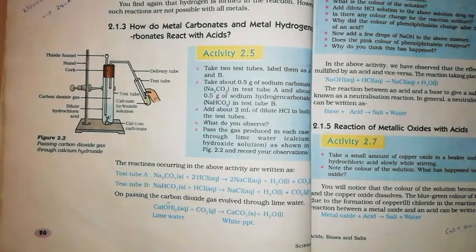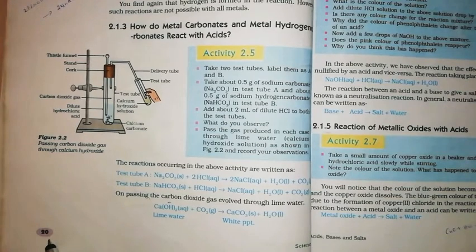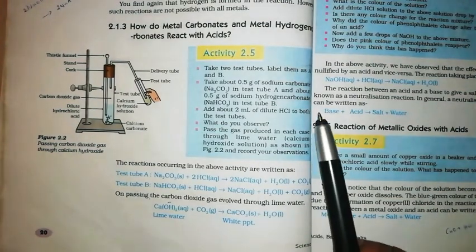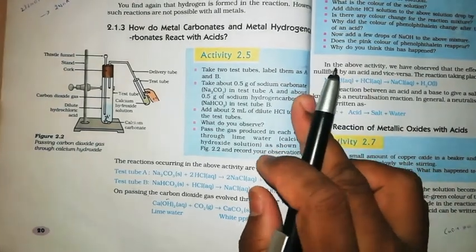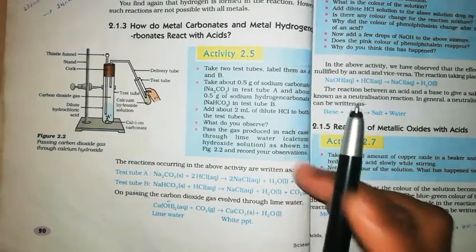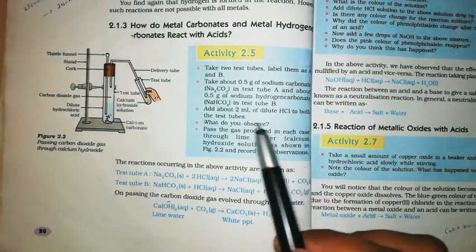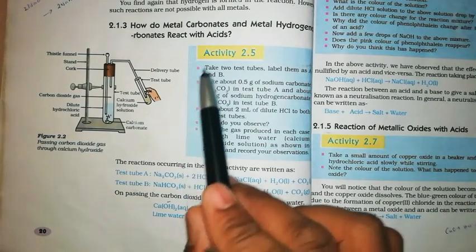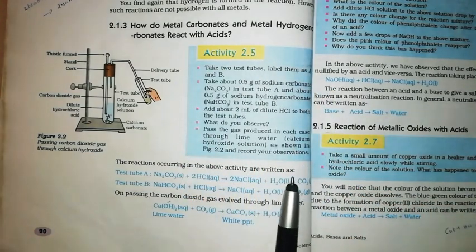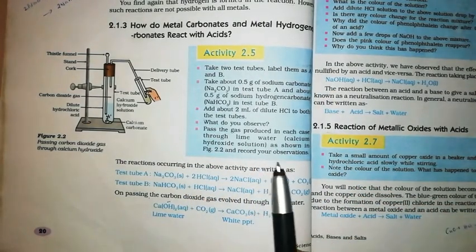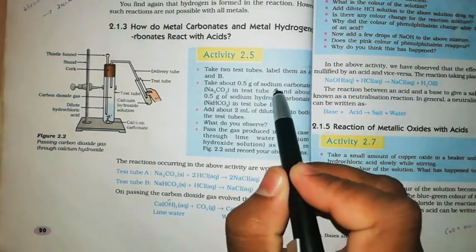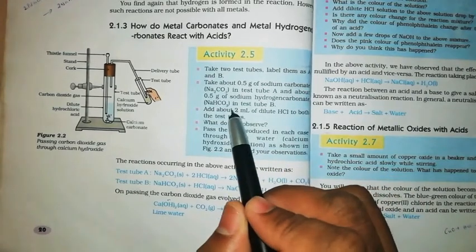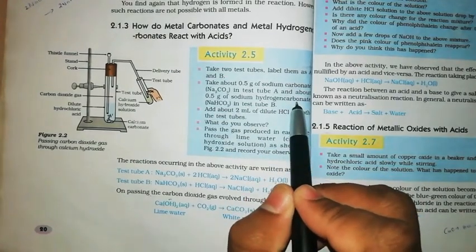So you all turn to page number 20 in your book, and there's an activity given on that page, activity 2.5. You can open that book, go to this activity and read it. I just want to summarize what is given in this activity. They ask you to take two test tubes. In one test tube, you should add sodium carbonate. In another test tube, you should add sodium hydrogen carbonate.